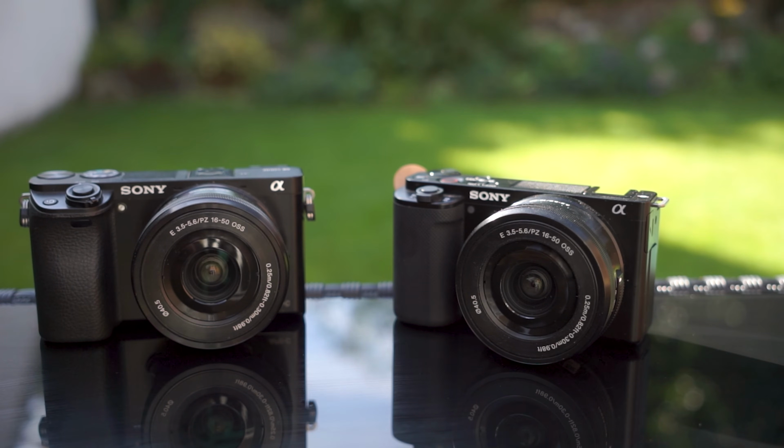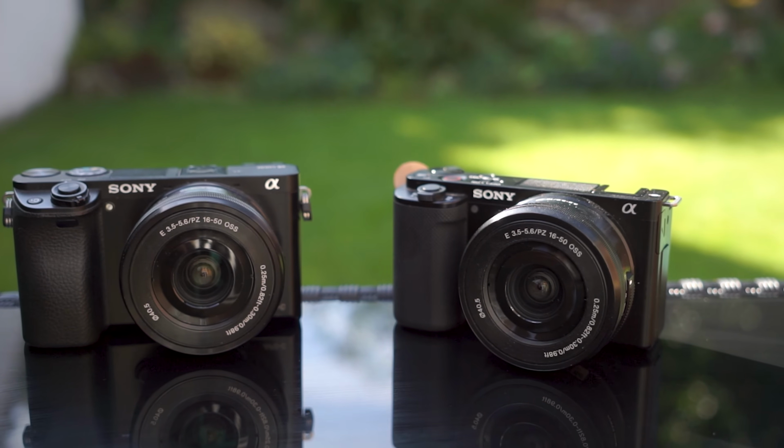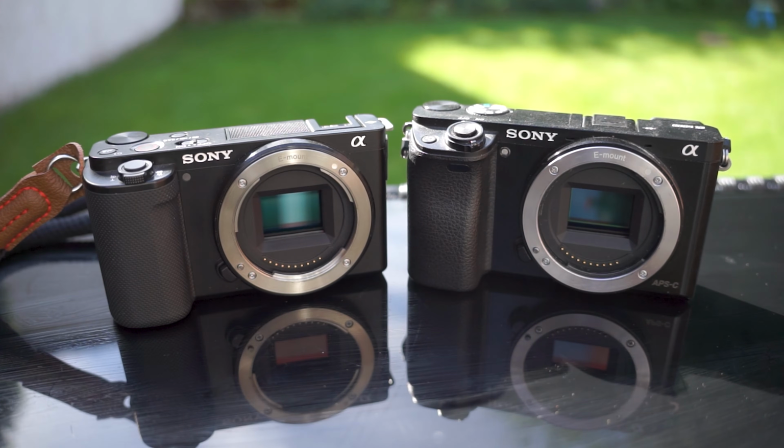And I've picked these two cameras for comparison as they're similar in many ways, and both suit content creators that want a compact camera with interchangeable lenses. So let's have a look at the side-by-side comparison of the features and specifications from both cameras. And they're similar in quite a lot of ways.